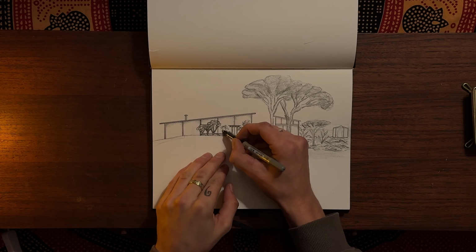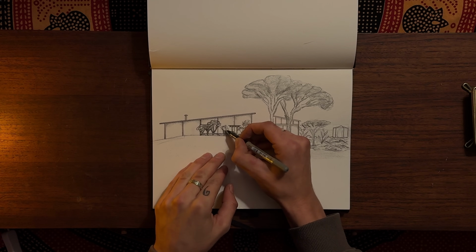Finish this other camellia here, and then we'll be good to move on.